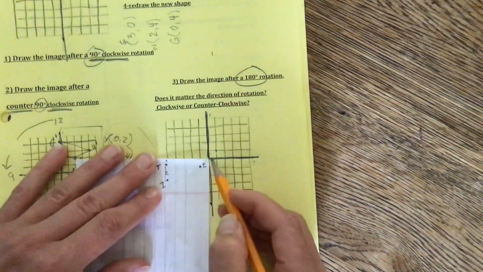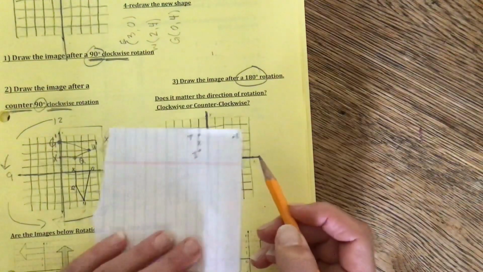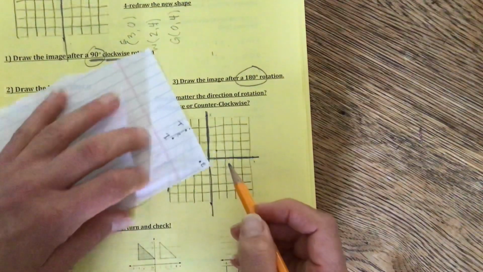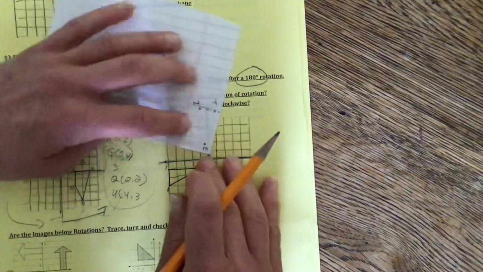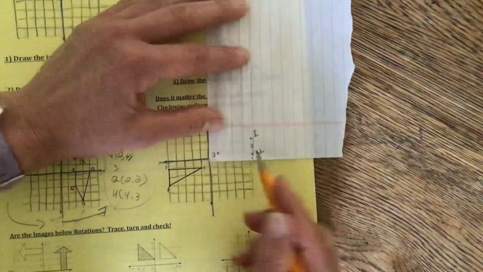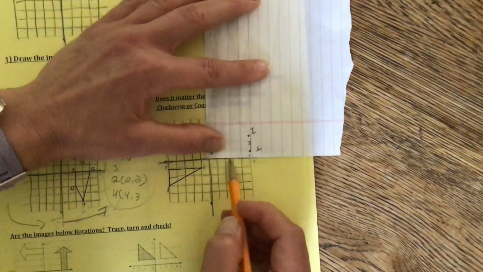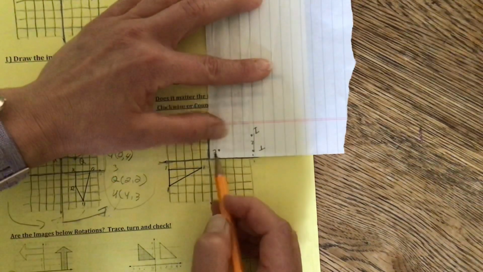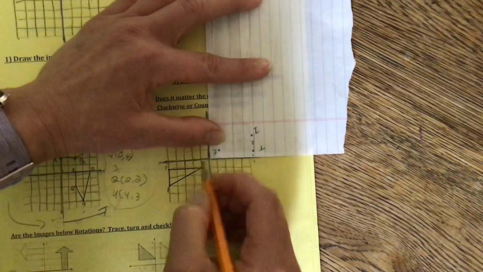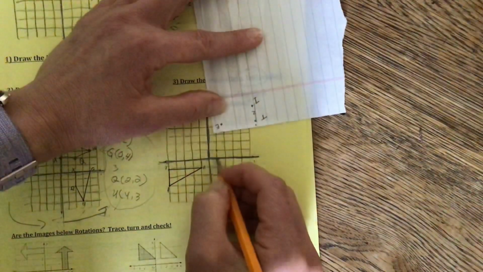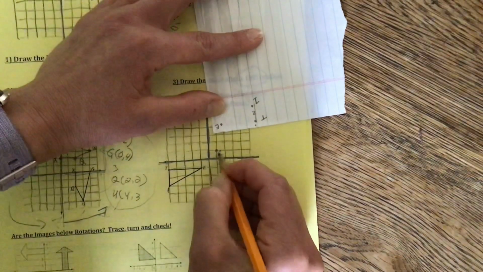All right, so I'm going to turn it. Make sure you're not shifting or flipping, but you're actually turning. And I'm not there yet. I'm going to turn all the way around. And now I'm going to make sure those are lined up with the 2 axes again. And E is right there. So I'm 1, 1, 1, 1. That's where my E is.